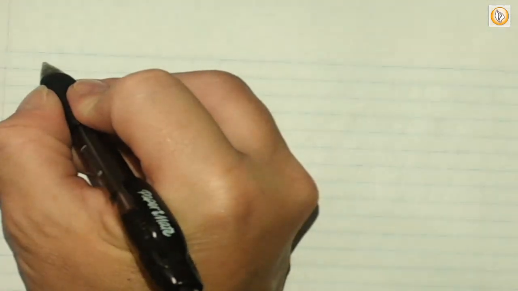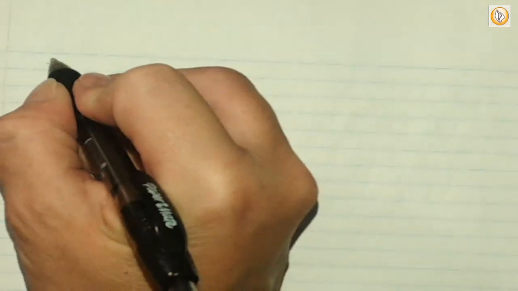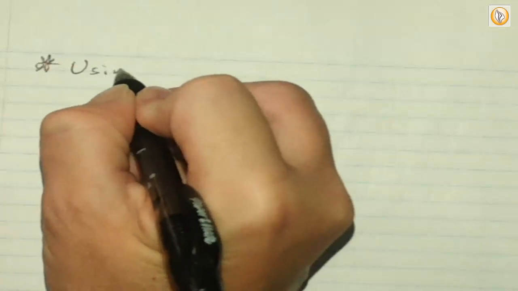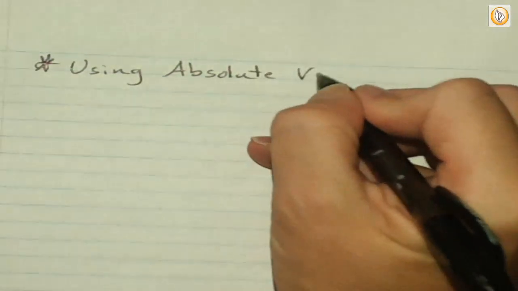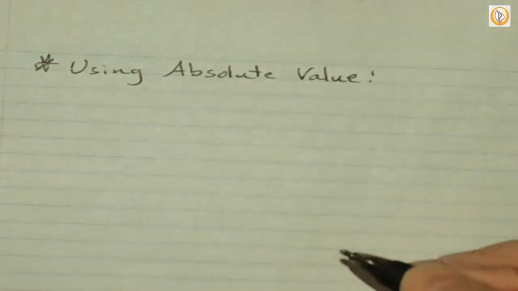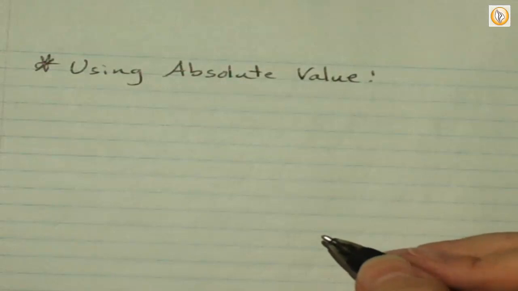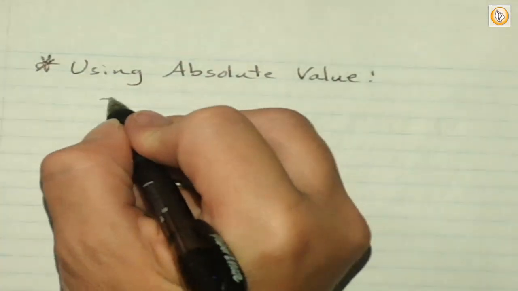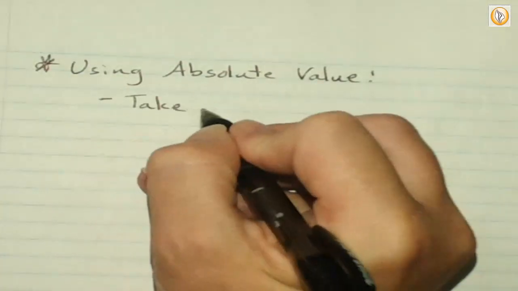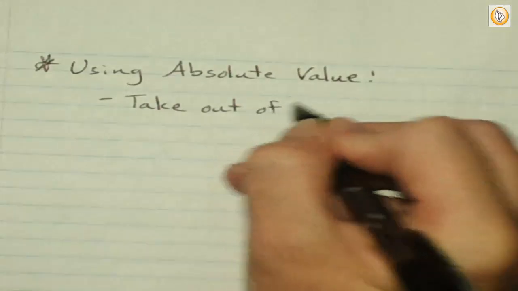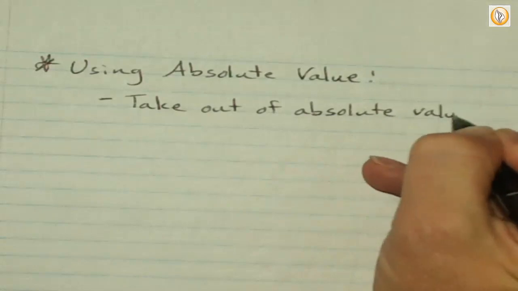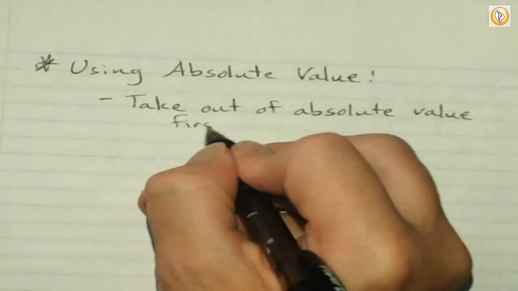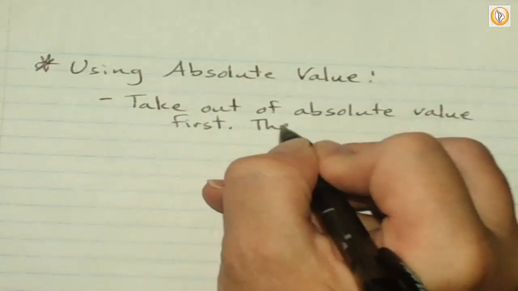Using absolute value, take out of absolute value first, then solve.